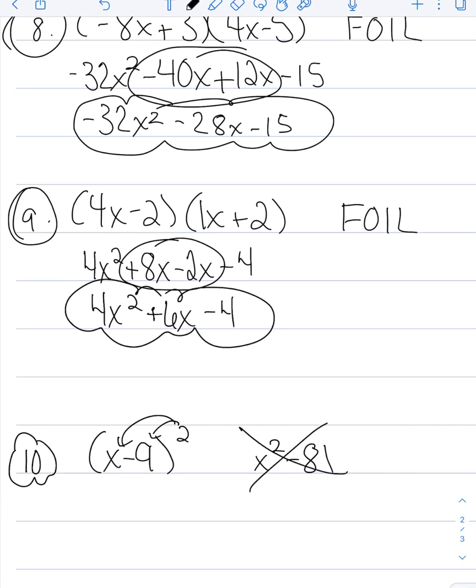That is not correct. Here is what it does mean. When you have a binomial like this that is squared, you rewrite it like this: x minus 9 times x minus 9, and then you use the FOIL method or distributive property to multiply.